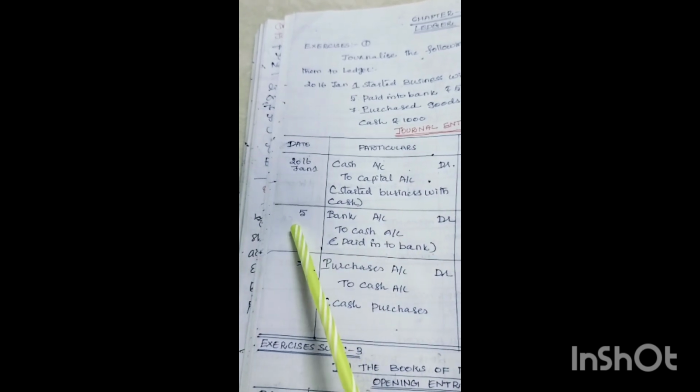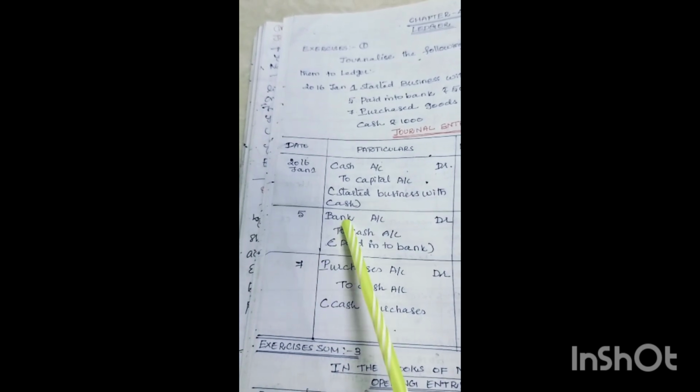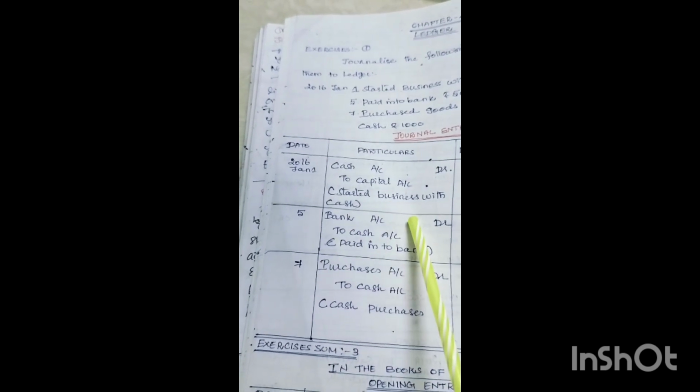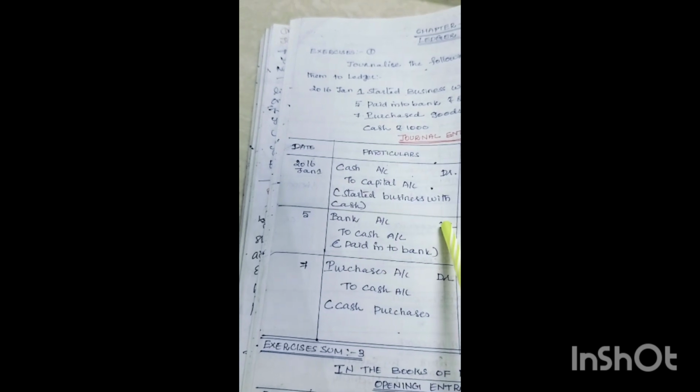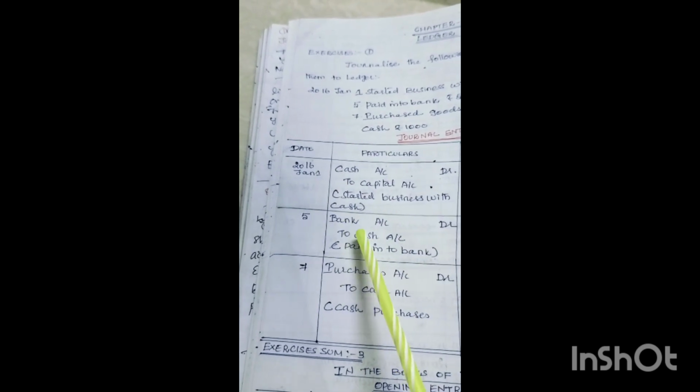January 5. Another question: on which side does the bank account appear? On the debit side the bank account appears.